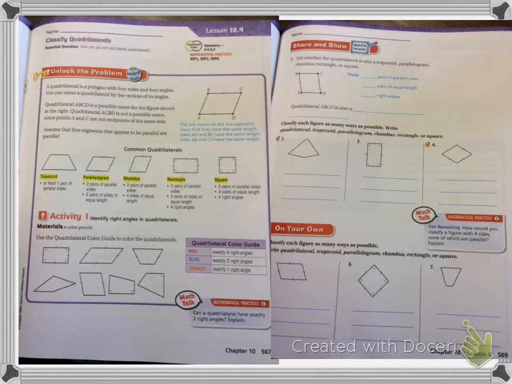Like I've said the last couple lessons, I'm really excited that this vocabulary is right here for you to use. This is a lesson where I think you'll need to rely on your vocabulary heavily, because I think you do know what each one of those quadrilaterals is.